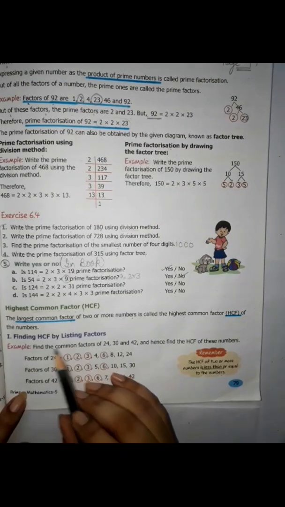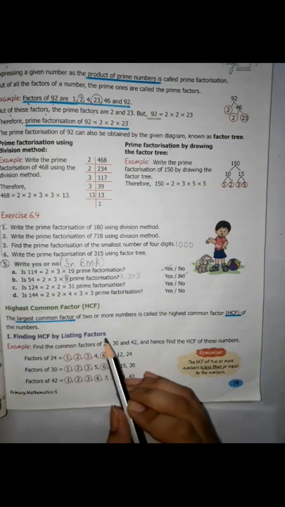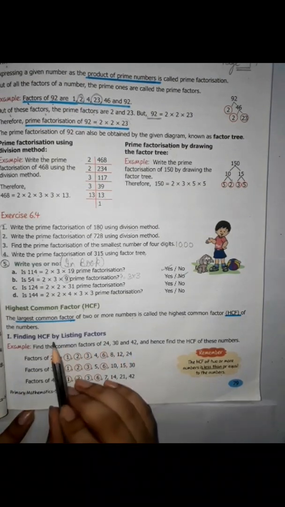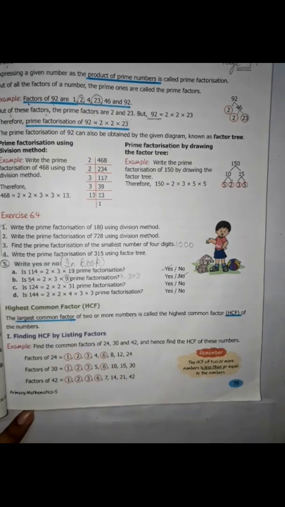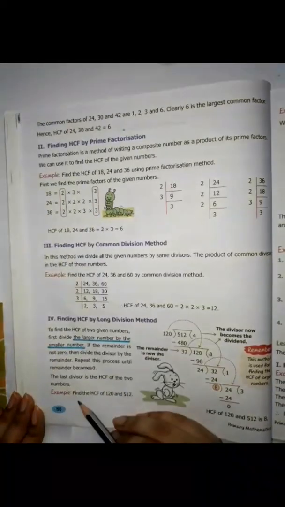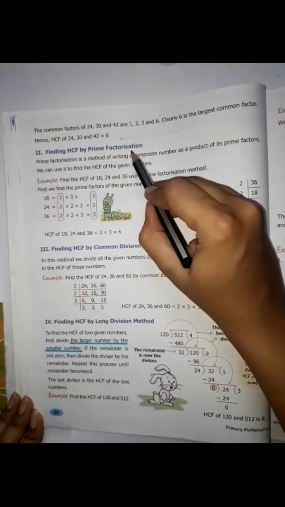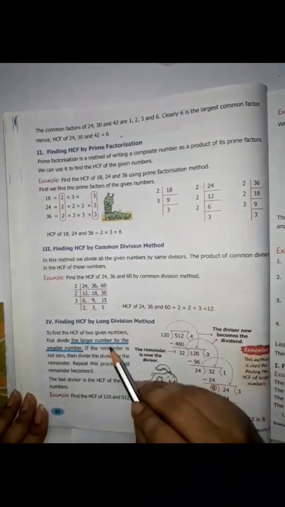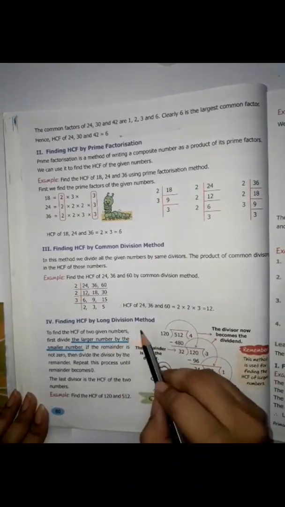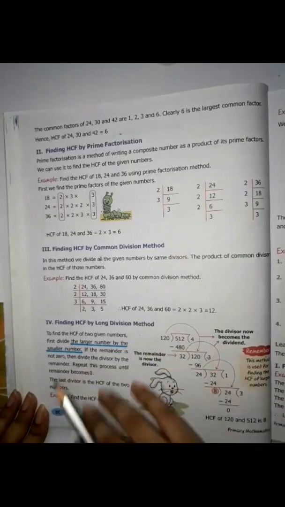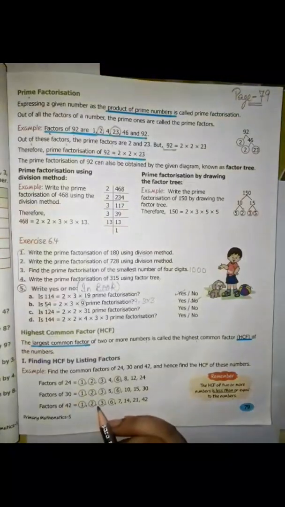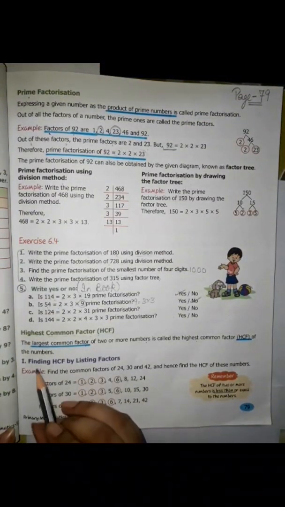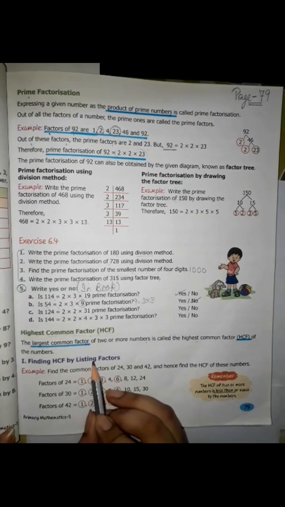Now to find the HCF, we have several methods. The first method is by listing factors. Turn the page children. Another method is by prime factorization. Third is by common division method. And the last one is by long division method. Now how to do it? Let's see. Now see the first example. Finding HCF by listing factors.